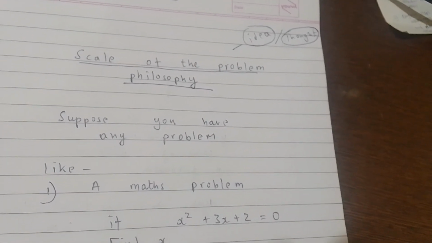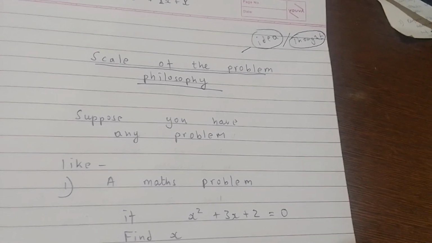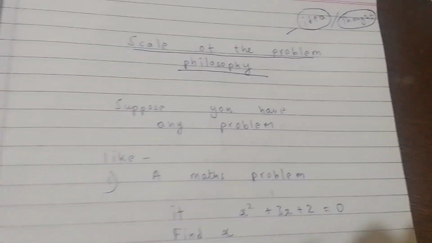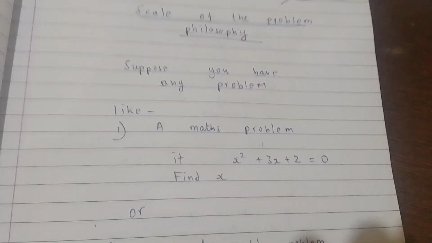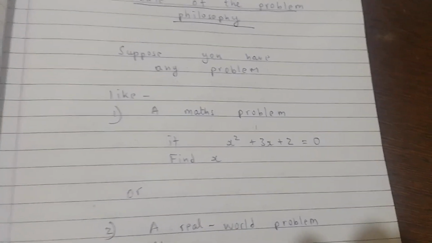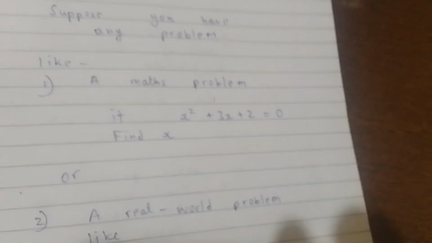Hey guys, so this is an idea or thought I once had. I call it the scale of the problem philosophy. So, suppose you have any problem. Like, for one, you have a maths problem. If x squared plus 3x plus 2 equals 0, find x.